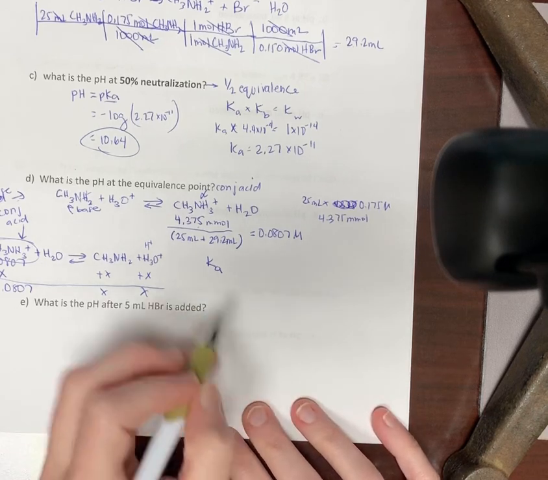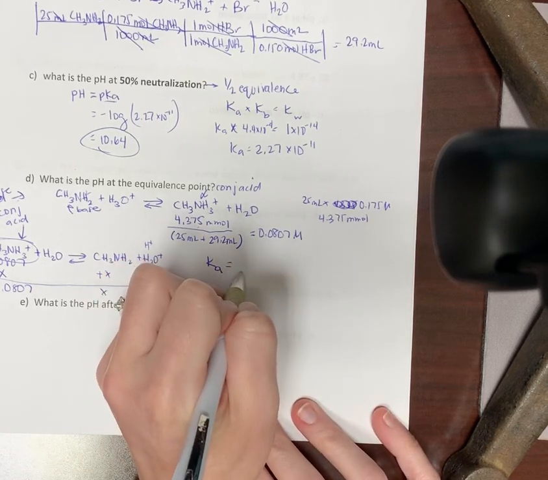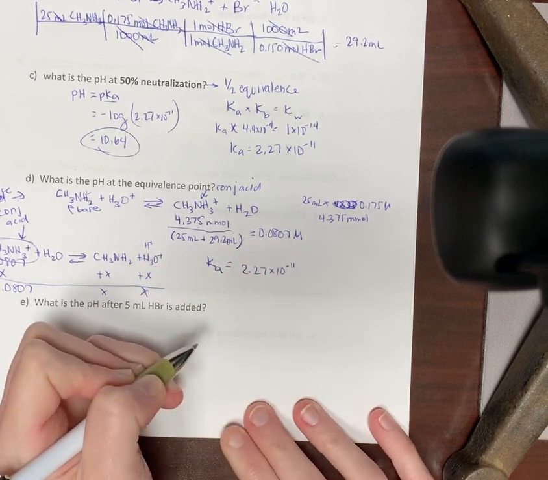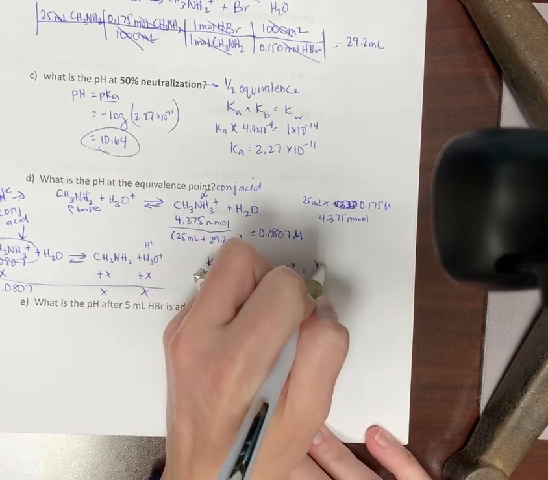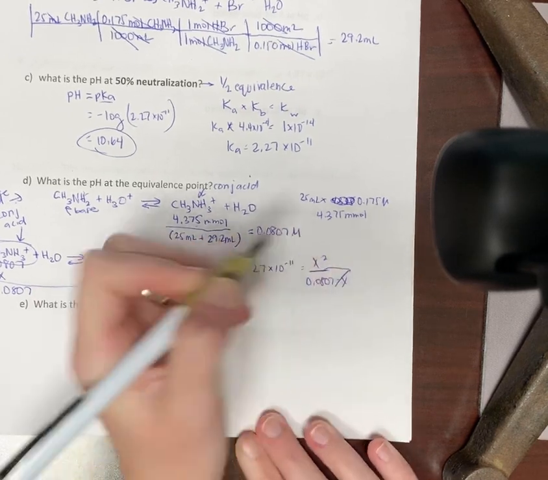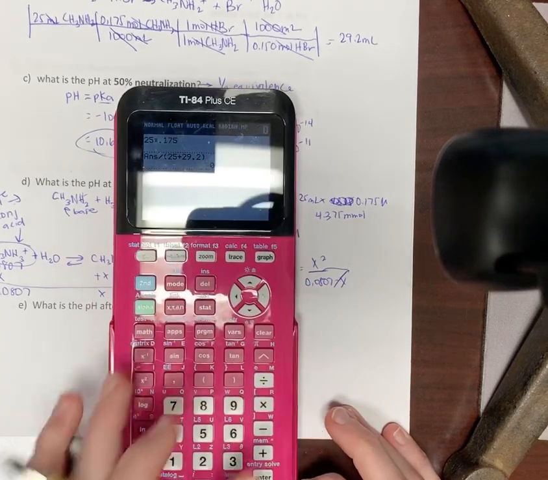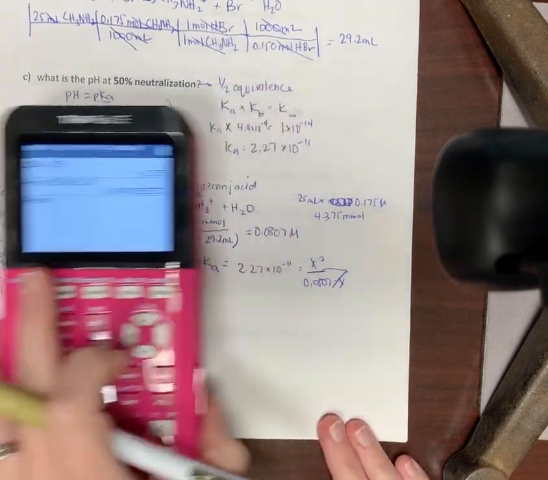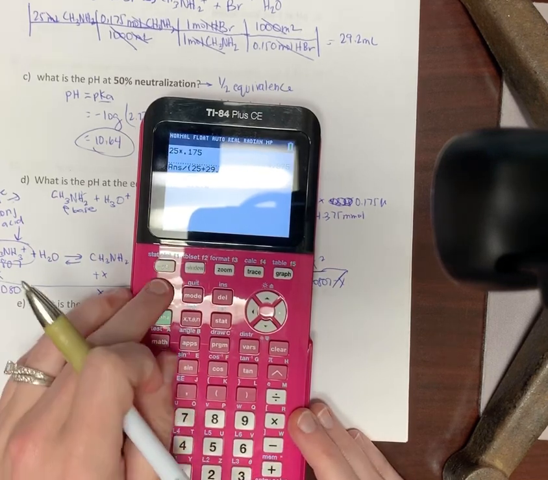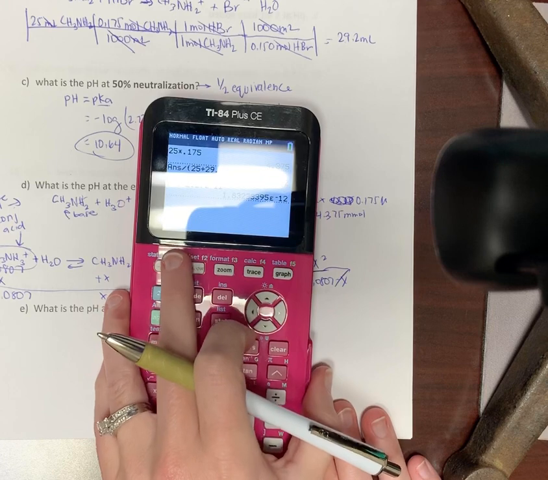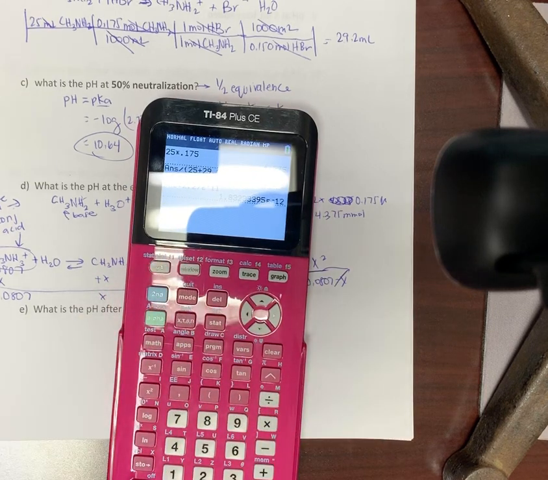So we have Ka, which is 2.27 times 10 to the negative 11th. X squared over 0.0807 minus X. X is small, we don't need it. So we'll multiply 0.0807 by 2.27 times 10 to the minus 11. This is a very small number.